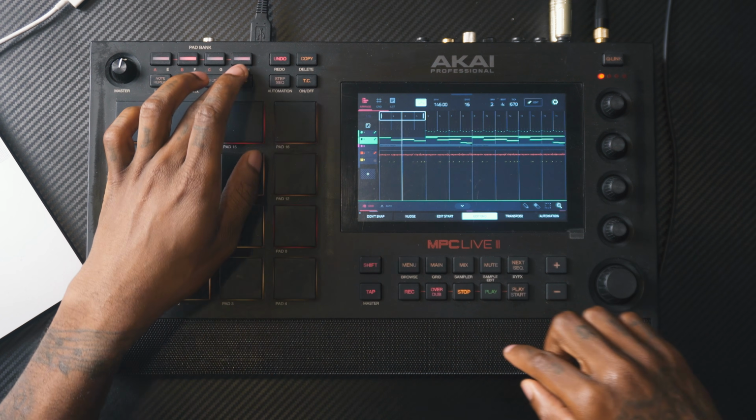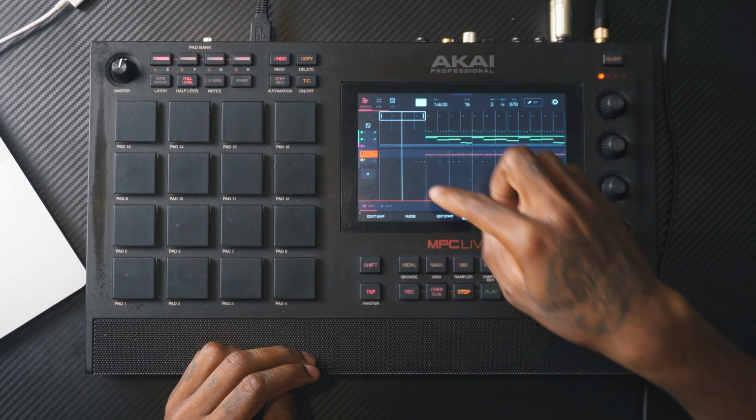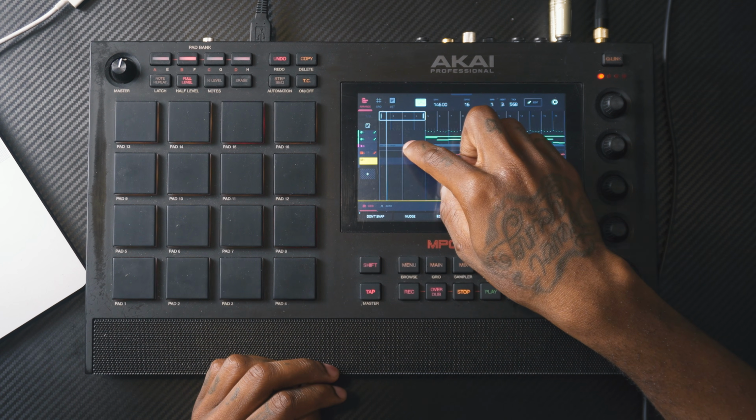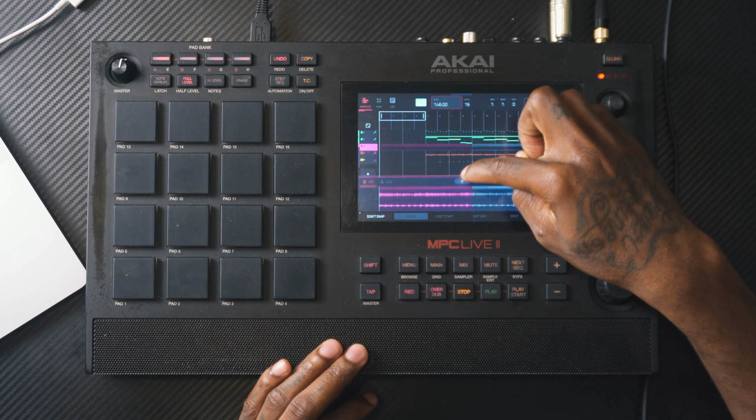And I could just do that for all the other tracks. So do that for the drums, do it, and the 808, do it. And then I could just turn this back on mute. And also what I can do is go into this audio file, so I could just drag this up.